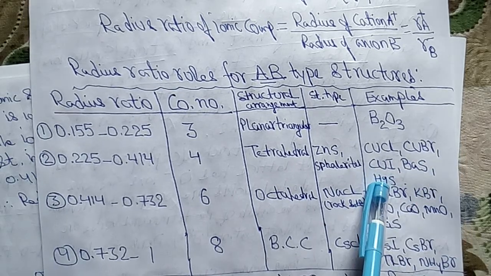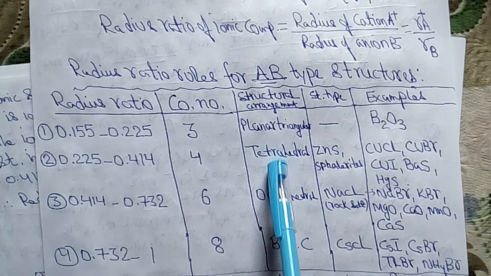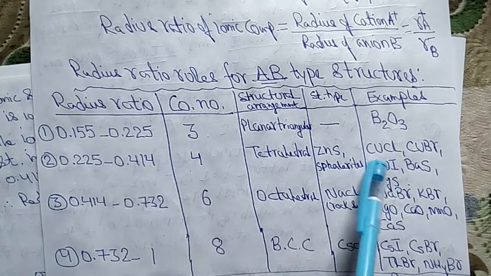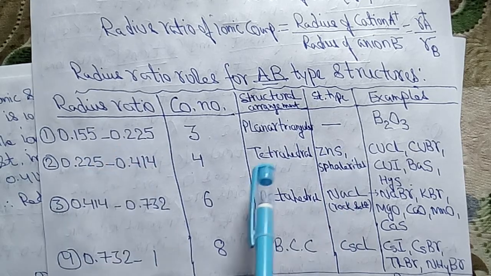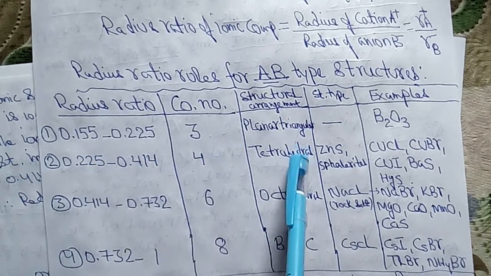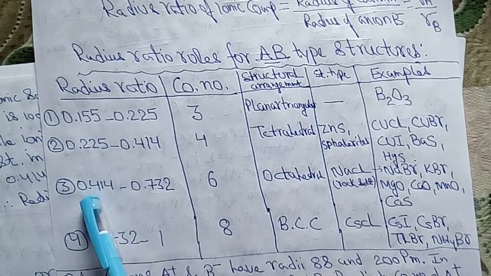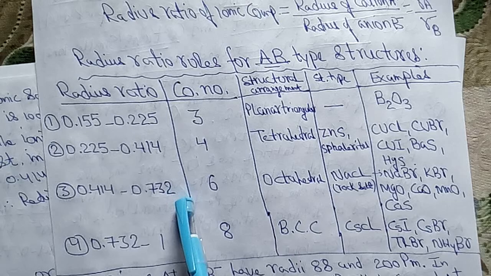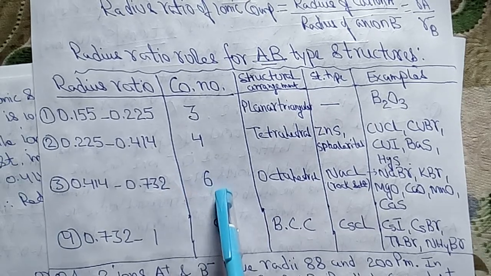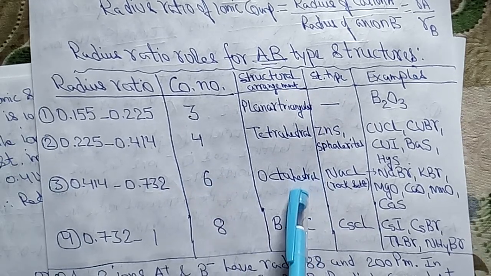Even HgS has a tetrahedral arrangement with coordination number 4 and its radius ratio comes in this range. Third, if the radius ratio comes in the range 0.414 to 0.732, its coordination number will be 6 and the structure will be octahedral.